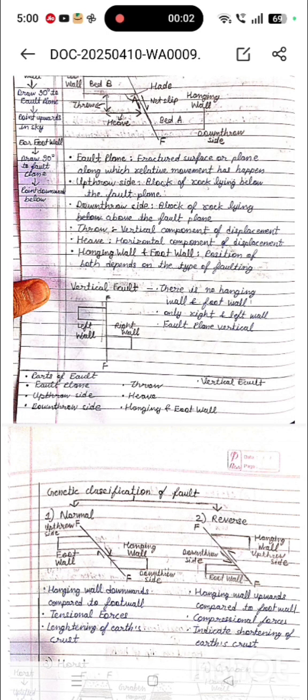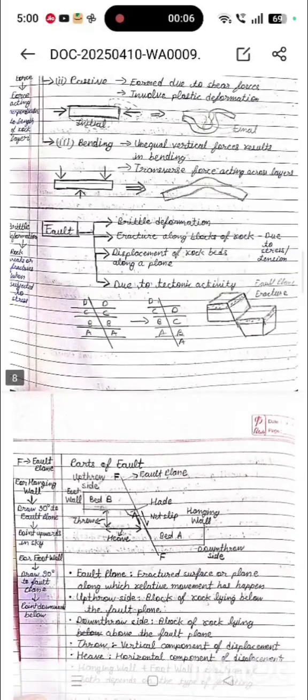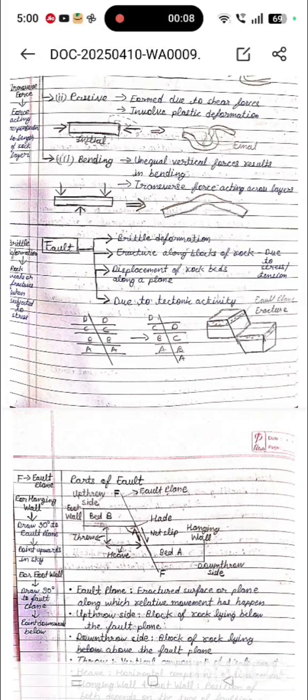So in today's video we will talk about the fault and parts of fault. So what is fault? Fault is basically fracture or displacement along rock beds which results due to stress or tensional forces, and it is a type of brittle deformation.